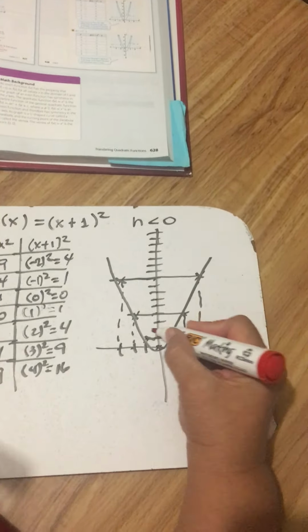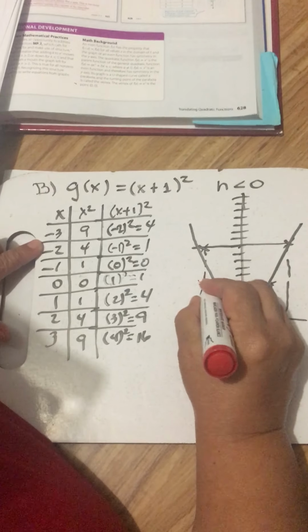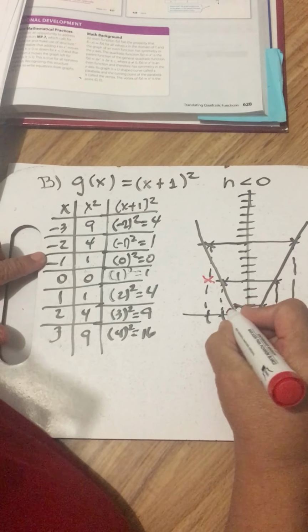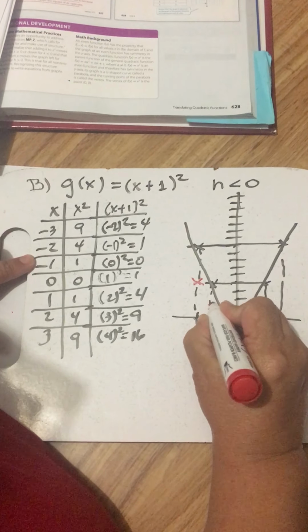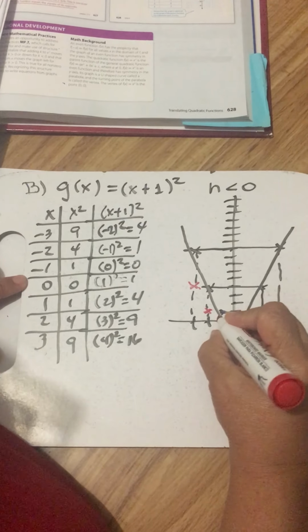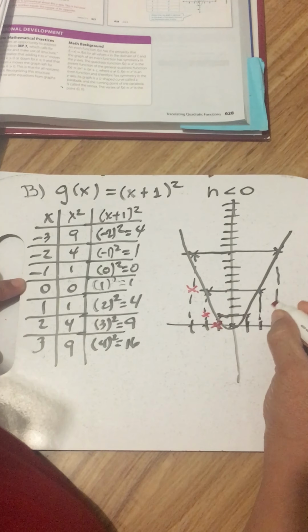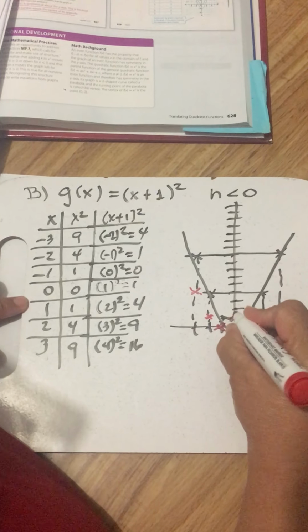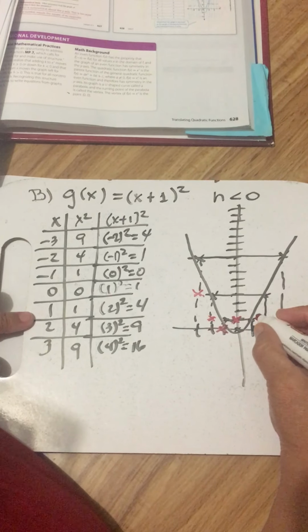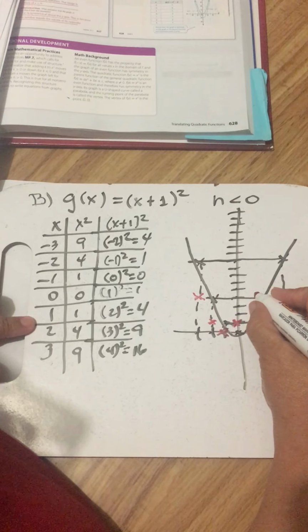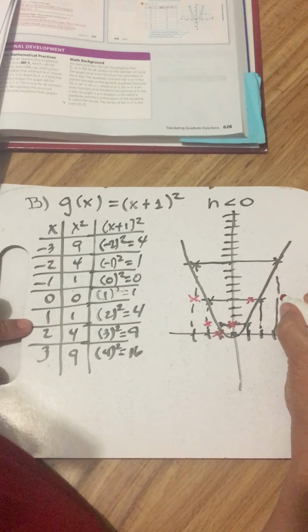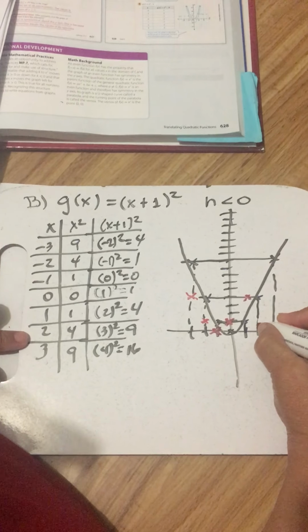At minus 3, it's going to be 4. And minus 2, it's going to be 1. And minus 1 is going to be 0. And 0 is going to be 1. And 1 is going to be 4. And 2 is going to be 9.